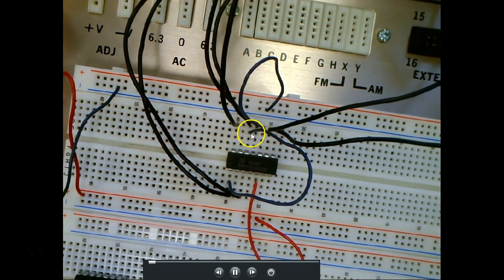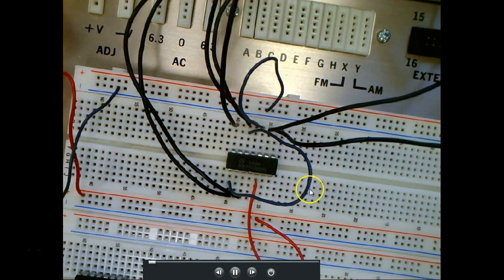Here's my common connected up to pin, what is it? Right here, it's hard to see. Then this is my outputs going up to the LEDs. They're split by the ground, the common pin. And then my clock output, I got it hooked up to the debounce.